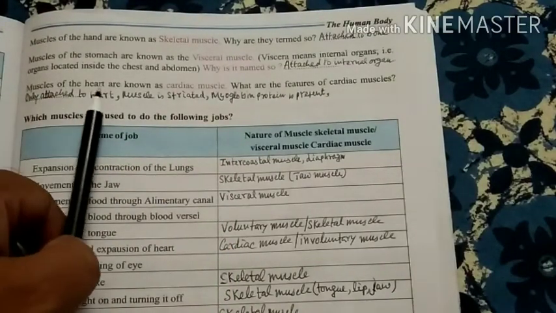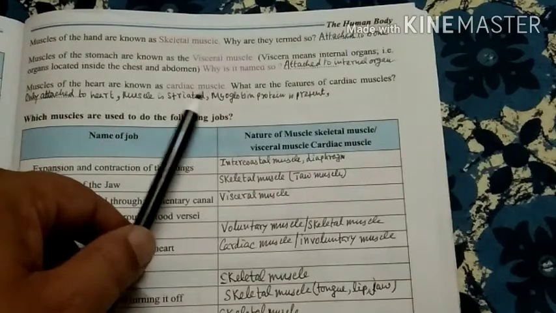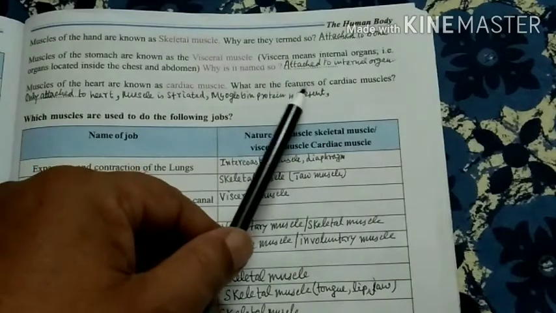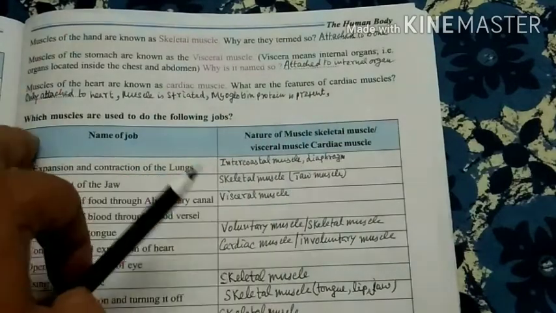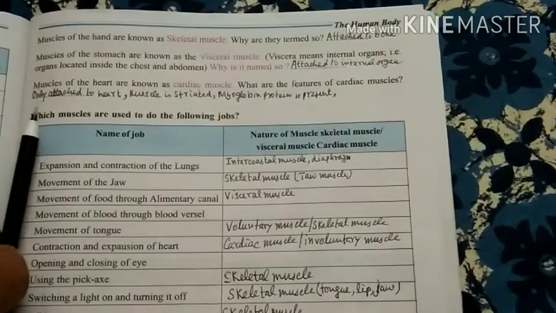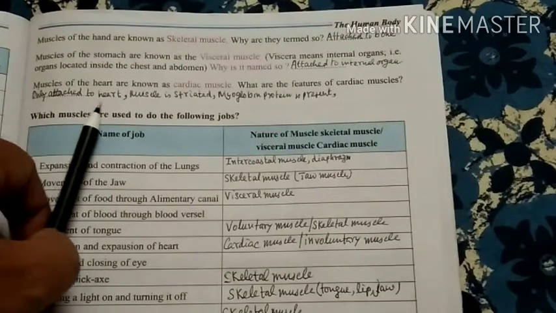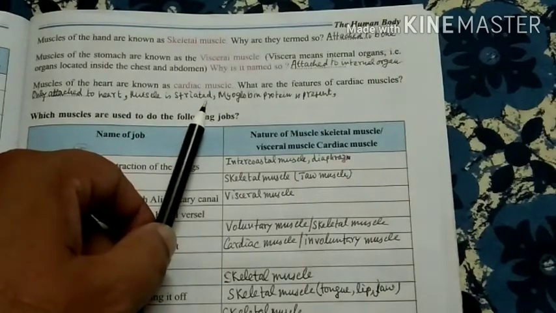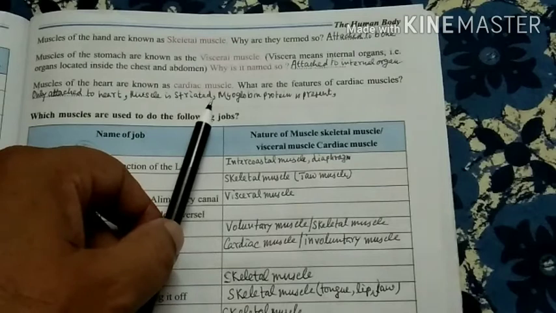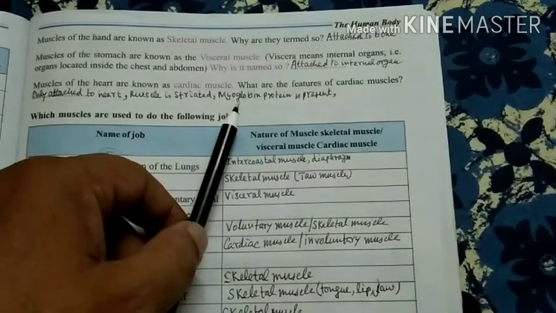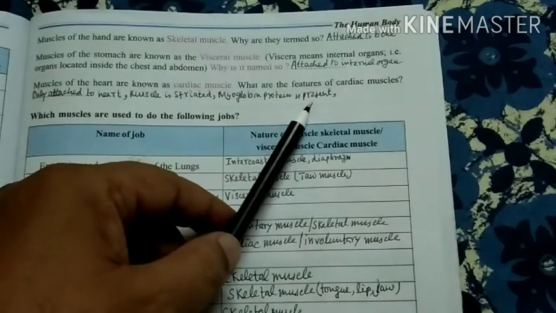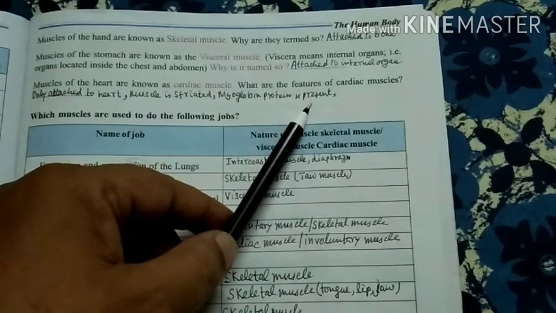Muscles of the heart are known as cardiac muscle. What are the features of cardiac muscle? Number one, it is only attached to the heart. Cardiac muscle is striated, and myoglobin, a type of protein, is present in cardiac muscle.